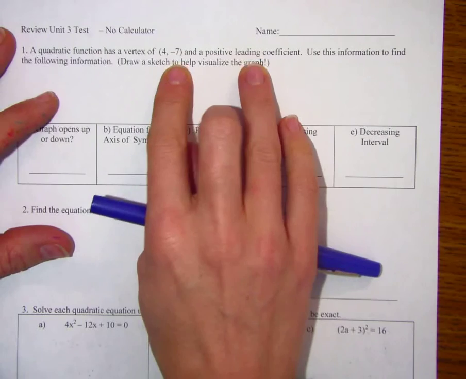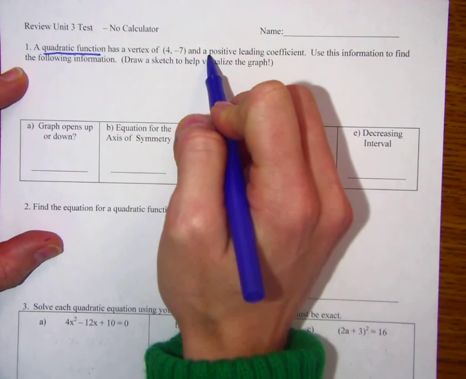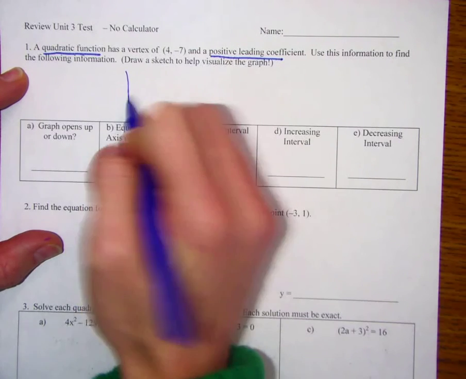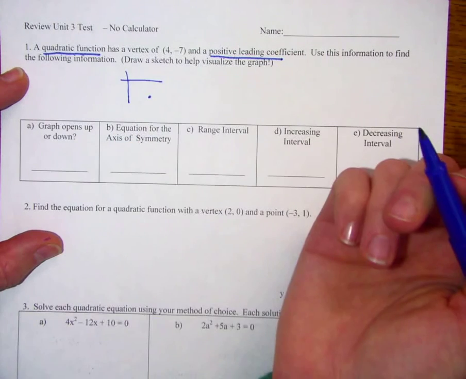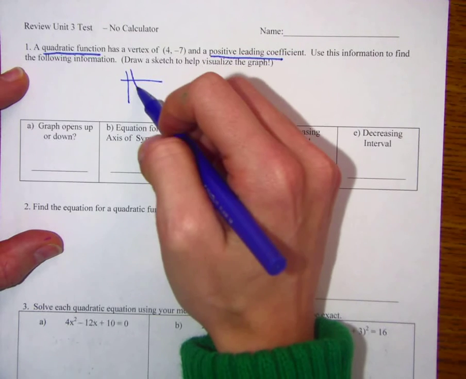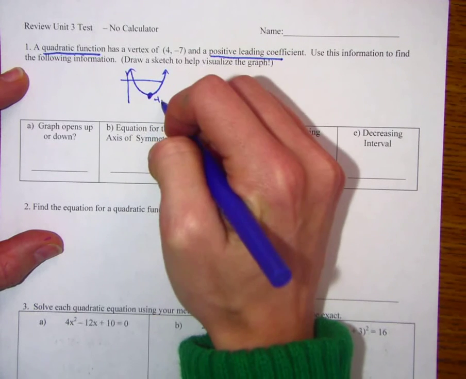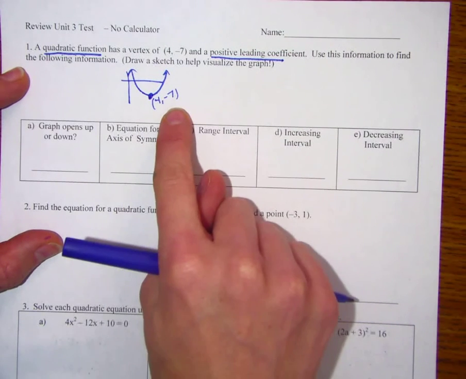All I do know is it's a quadratic function, and a quadratic function with a positive leading coefficient opens up. If we have a vertex of (4, -7), that could be some point here in the fourth quadrant, and I know this is going up. So this is all I know so far, and I know that this is (4, -7). Let's draw a sketch to help visualize the graph; that's going to become really helpful.